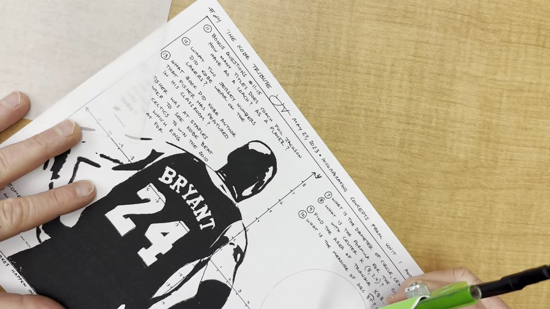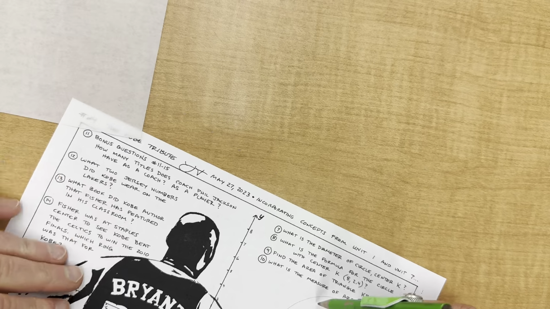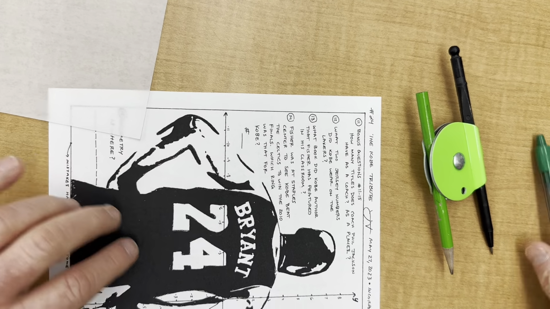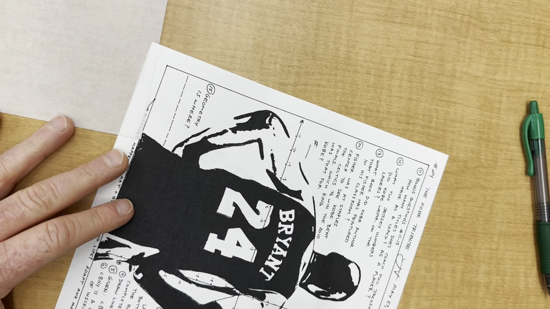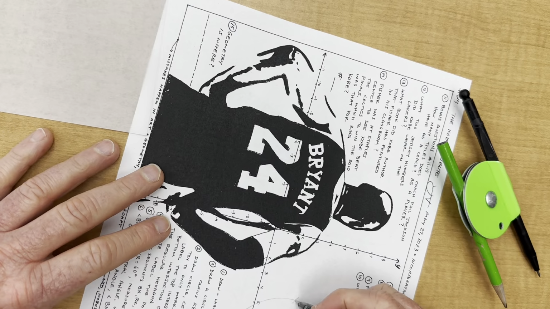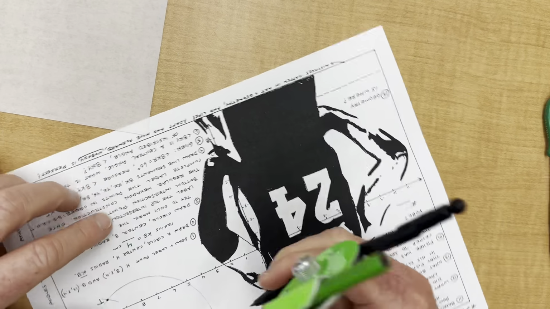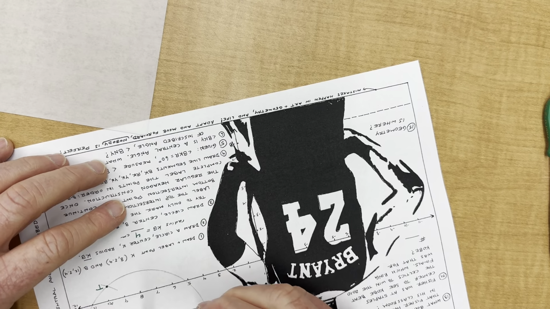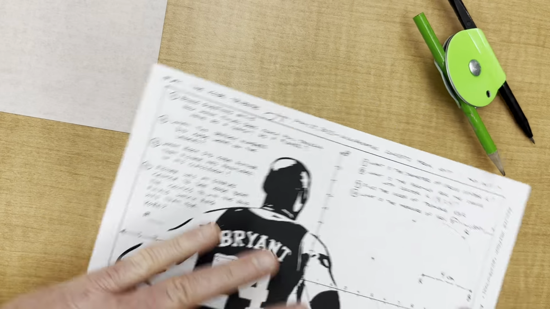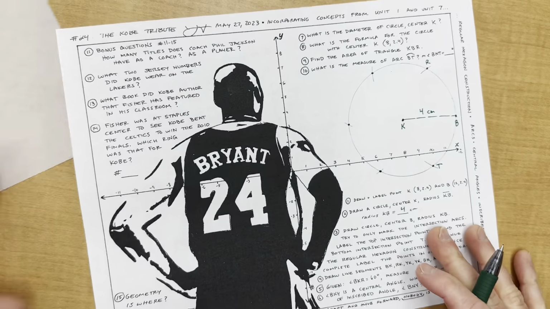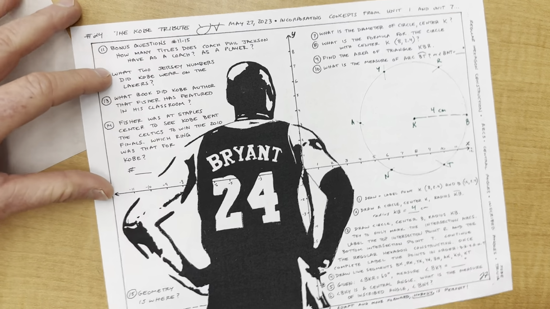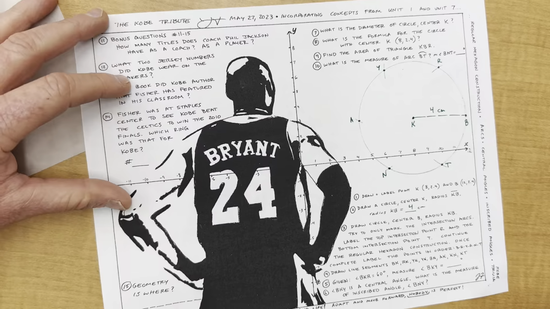So, continue the hexagon construction. There you go. 1 point. There's 2 points. Last one. We want to spell it like Kobe spells his last name, so B-R-Y-A-N-T. Okay, number 3 is done.